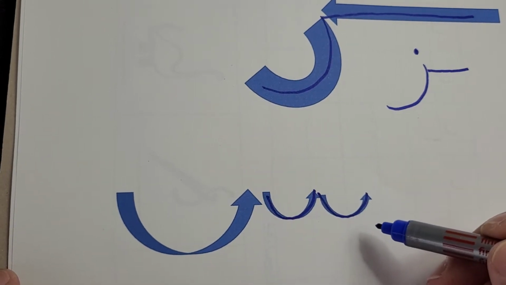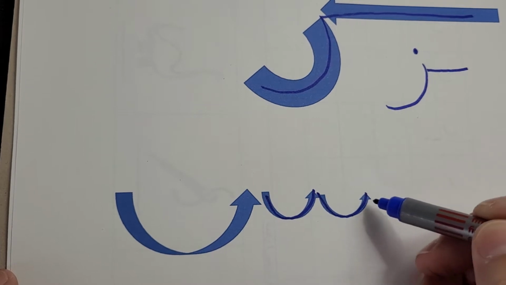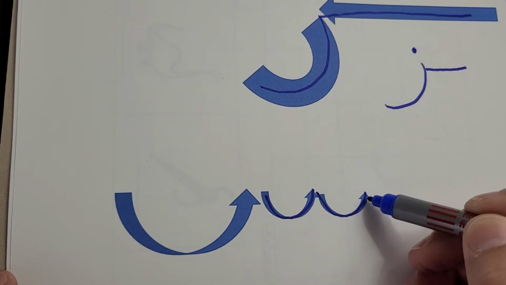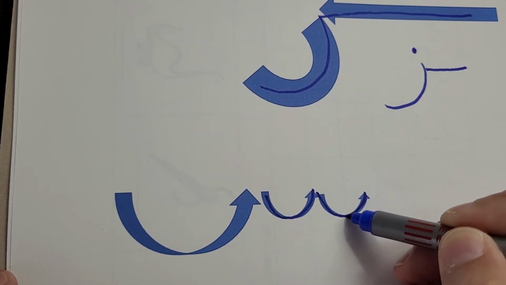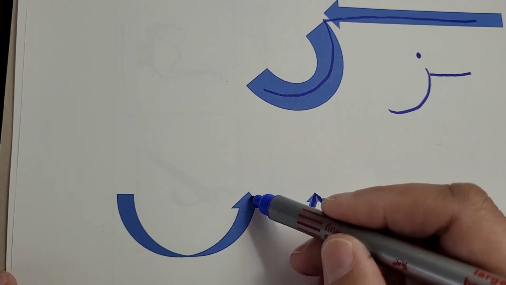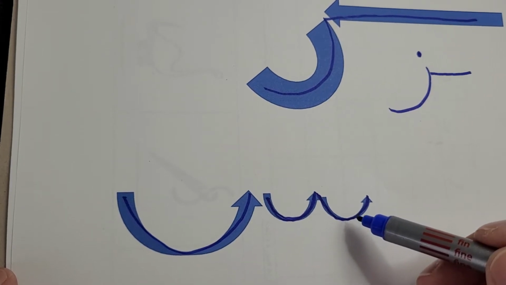Sin, the letter sin, it comes out between the teeth. So when you spell it, you can hear the sound between your teeth. So there are teeth here. One tooth, two, and three, the big one. This is sin.